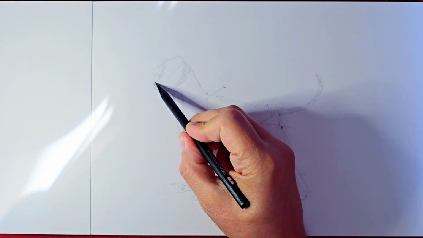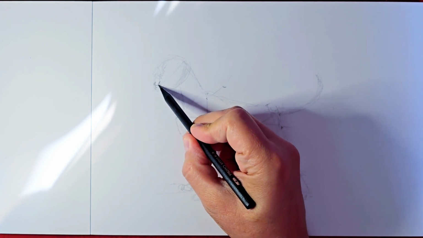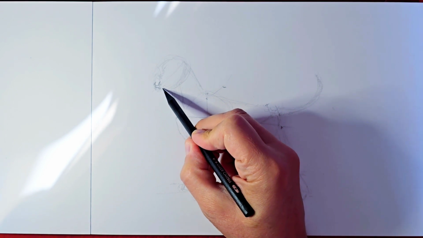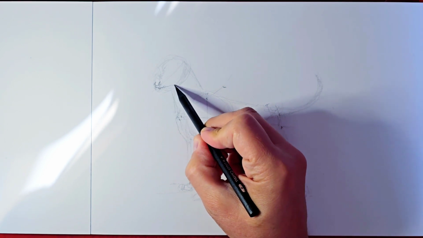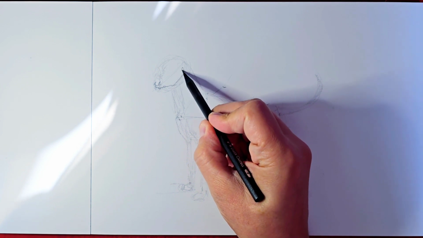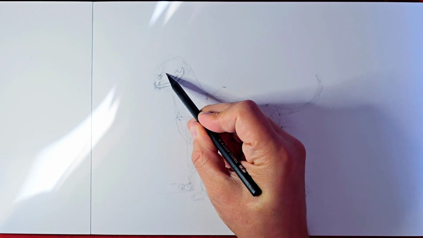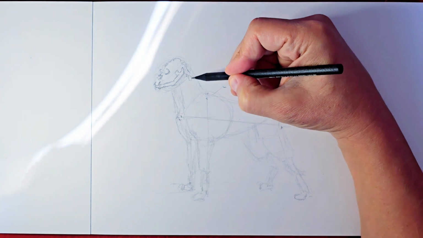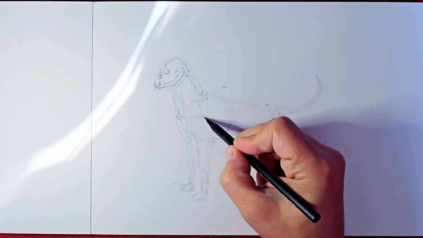Now we are going to enter in details by making the skeleton of the dog. I'm not a scientist, or a biologist.